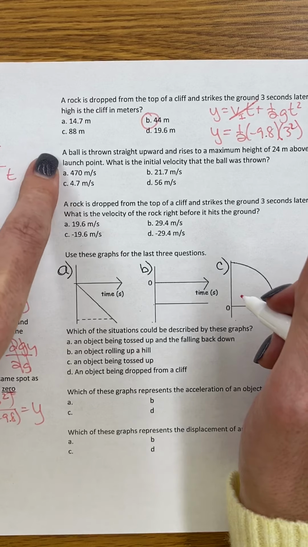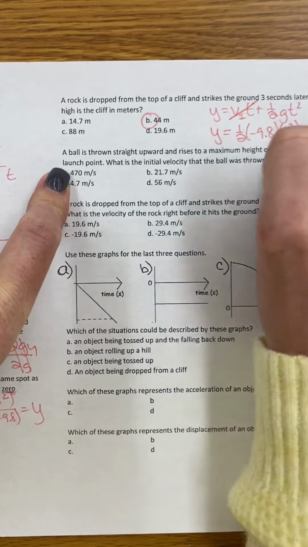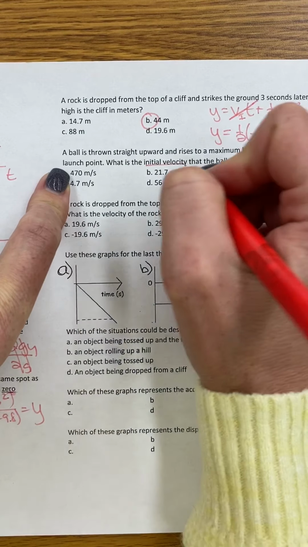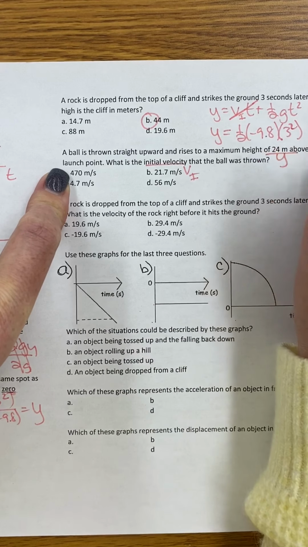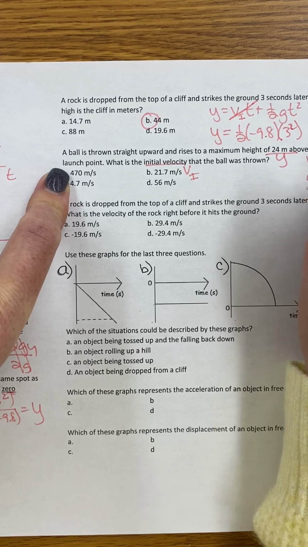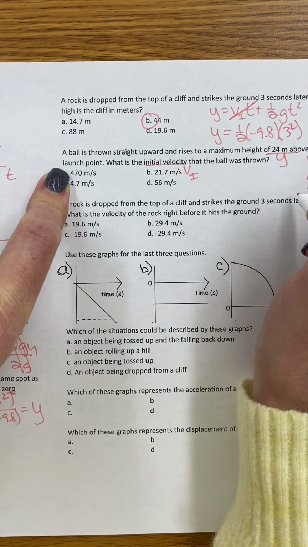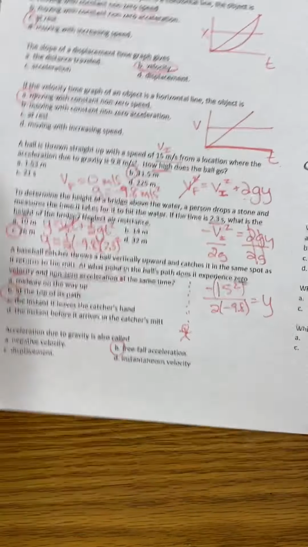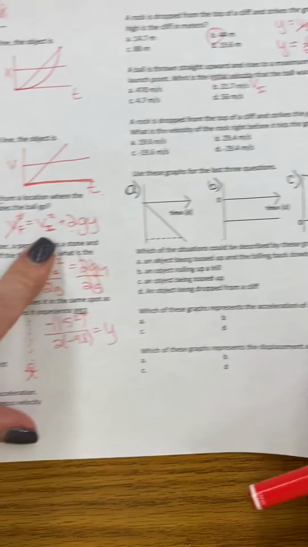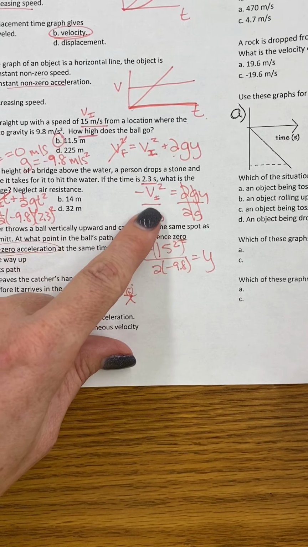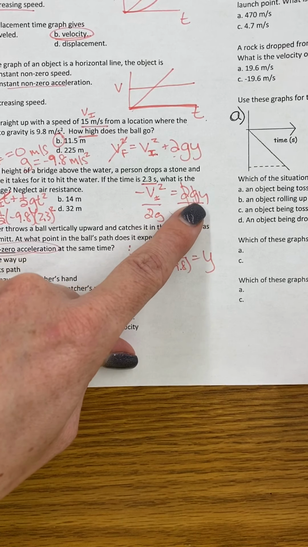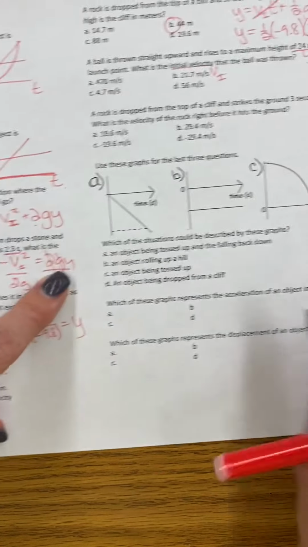A ball is thrown straight up and rises to a maximum height. This is my y, above its launch point. We're looking for initial velocity. I know that at the highest point, my final velocity is 0. My acceleration is negative 9.8. The equation I'm going to use is the same one we started with here, but now we're looking for the initial velocity. So I'm going to keep my rearranged vi squared. Negative vi squared is equal to 2gy.